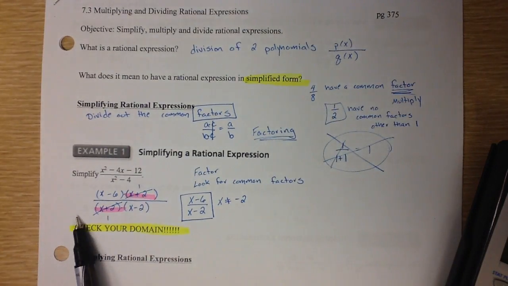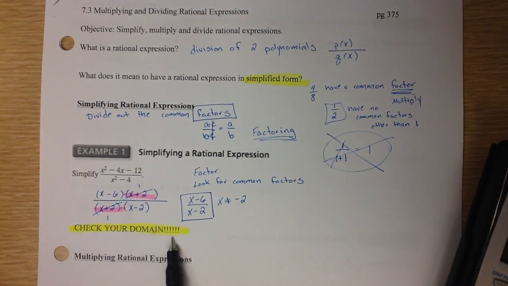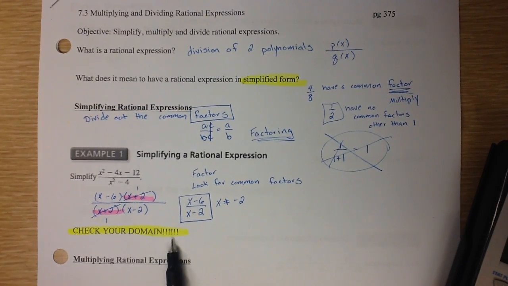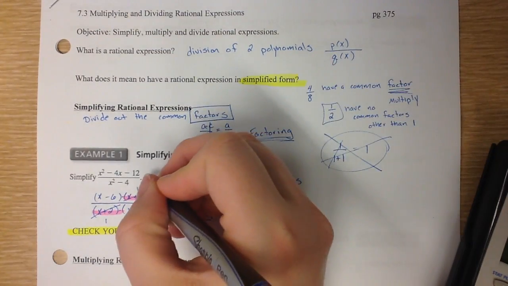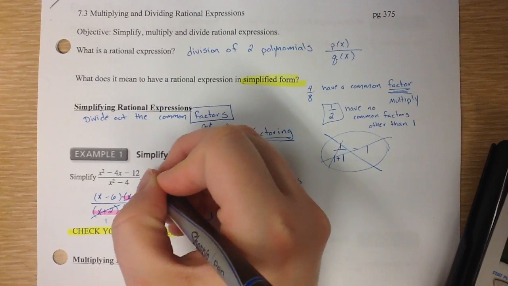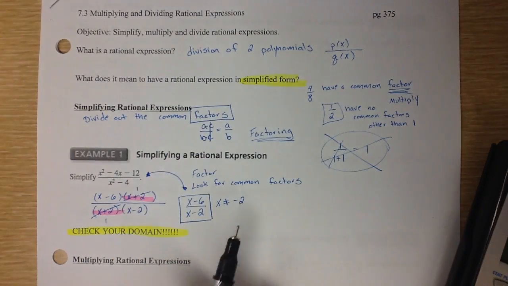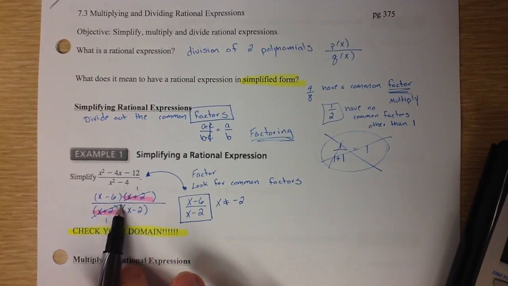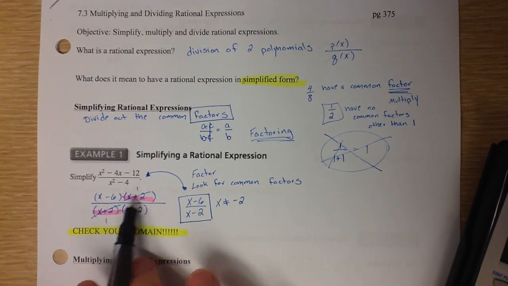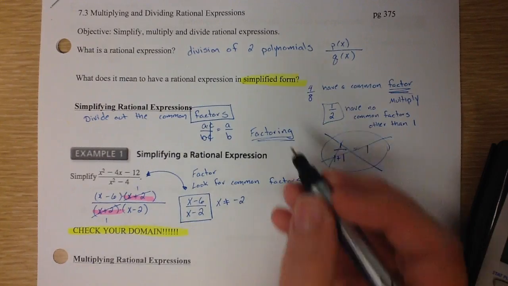So you always need to check your domain when simplifying or even multiplying and dividing these rational expressions. Because these two things are the same everywhere except at negative 2. Because negative 2 was the factor, the 0, that I canceled out. So you need to take that into consideration.